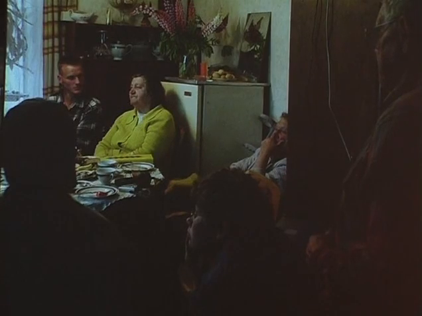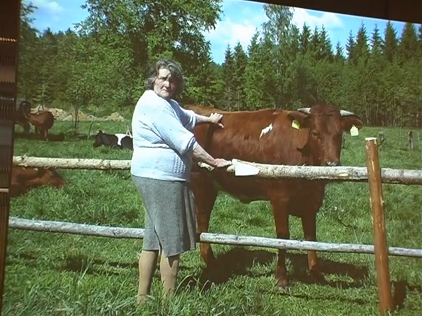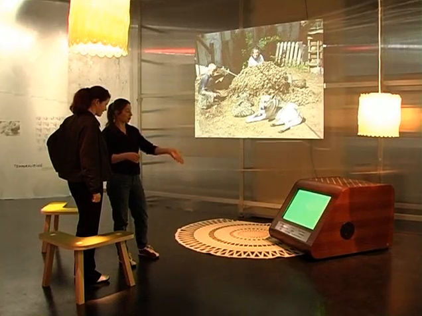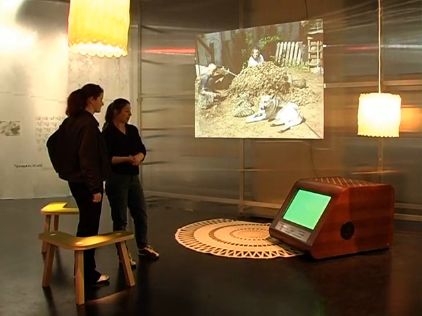And these are Latvian farmers. But if you follow the whole installation, if you stay here for a while, then it goes from person to person to person, and it ends with people in the Netherlands.